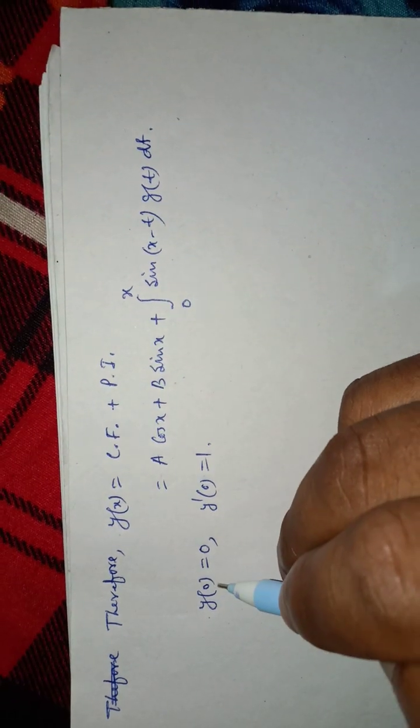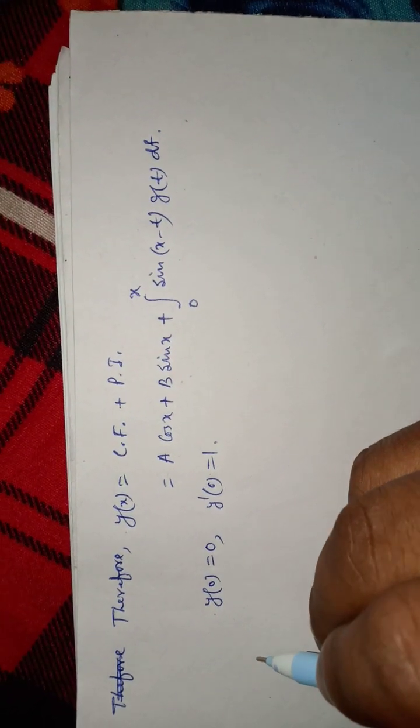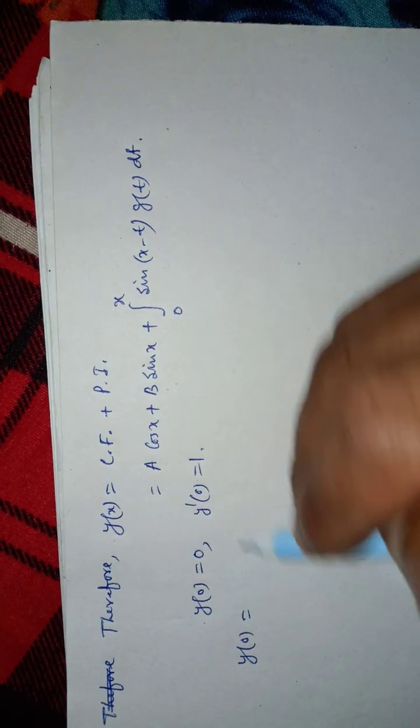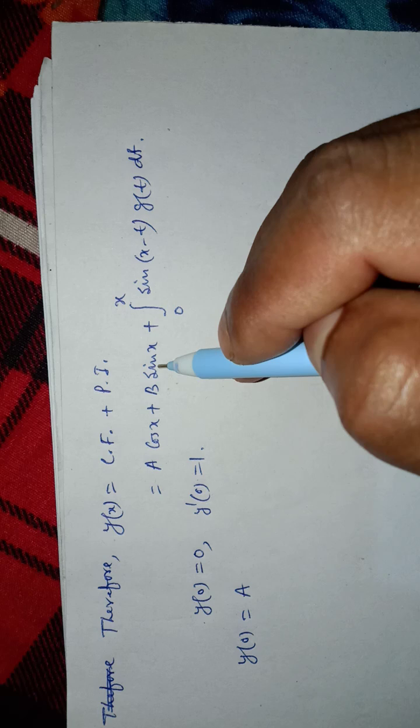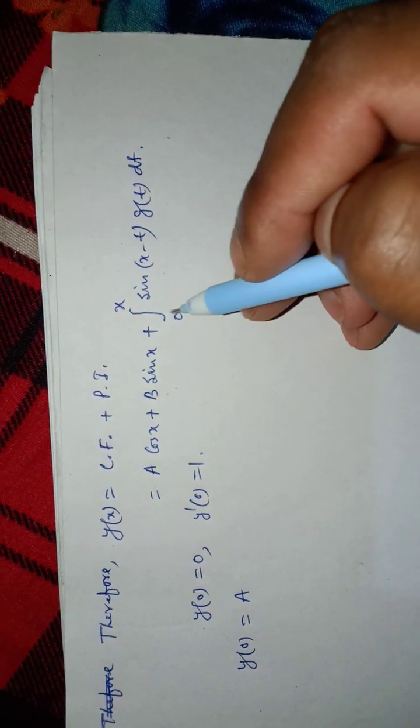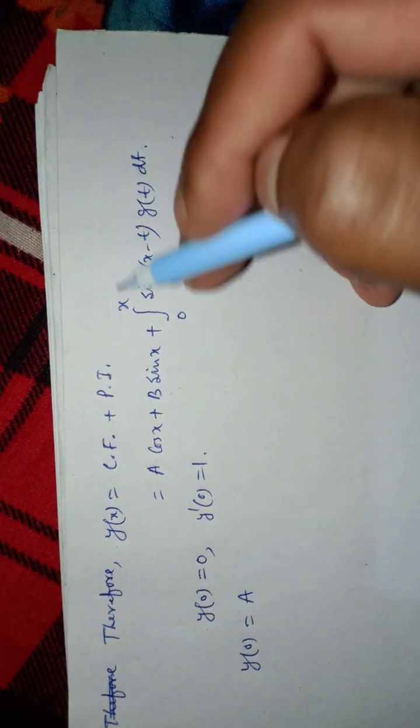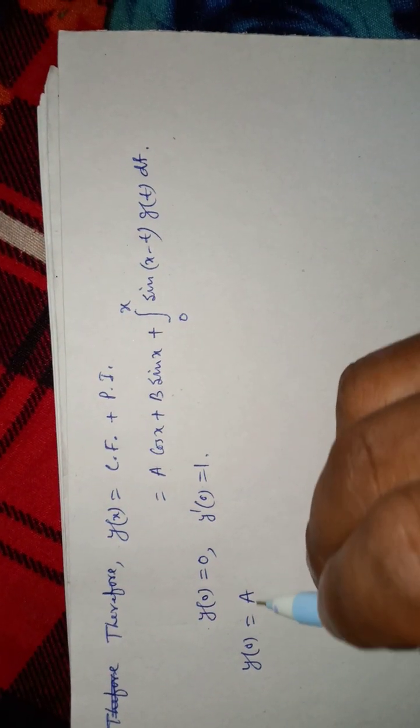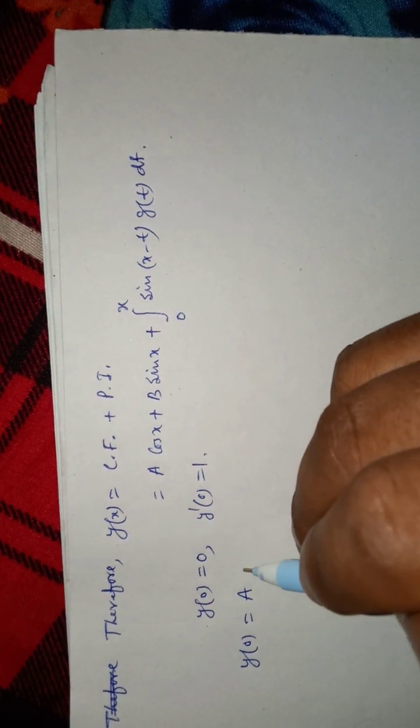So from y of 0 is equal to 0 we get, cos 0 means 1, so we get a, sin 0 is 0, plus integration 0 to 0, this part is also 0, so y of 0 is equal to a is equal to 0.